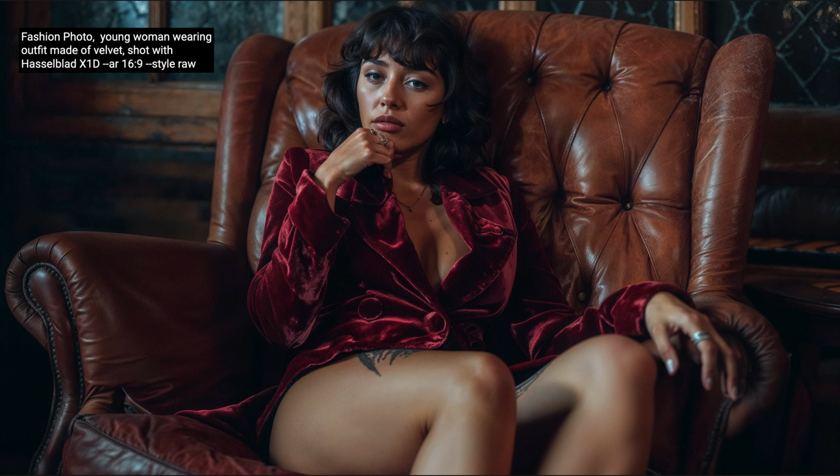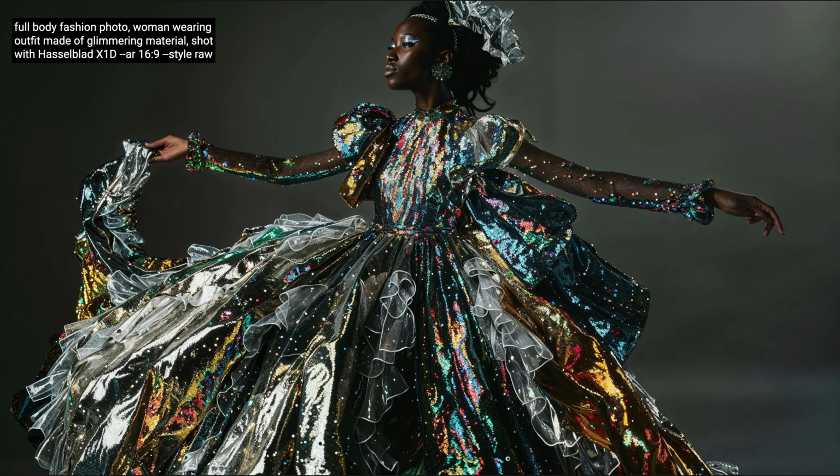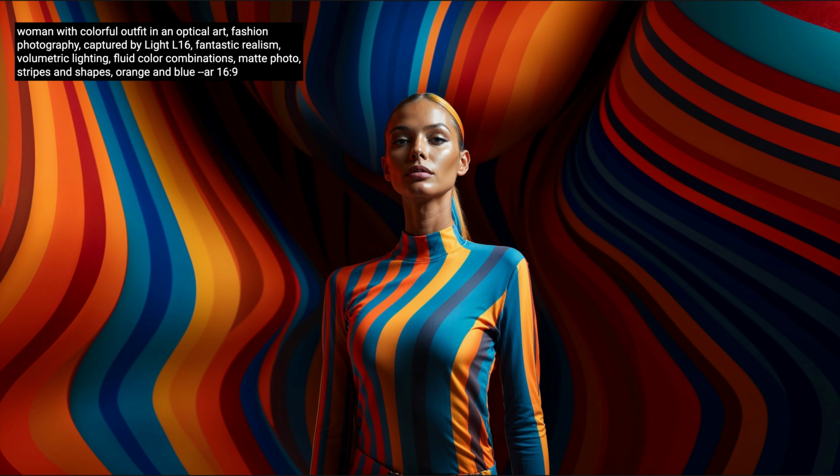The next prompt is an effective use of material keywords and how they can be combined with the context of fashion photography. Here I attached a type of reflective physical property to our material with the keyword glimmering, and Midjourney gave us a unique looking dress made of glimmering material. The next one is a good example of fusion of different art directions. It's one of my old prompts, and here I'm combining optic art with fashion photography in a colorful composition. A nice reminder to mix and match different art forms and create unique looking images.